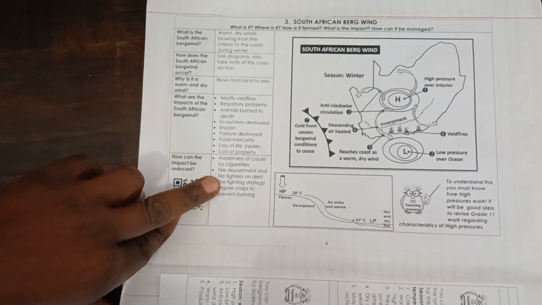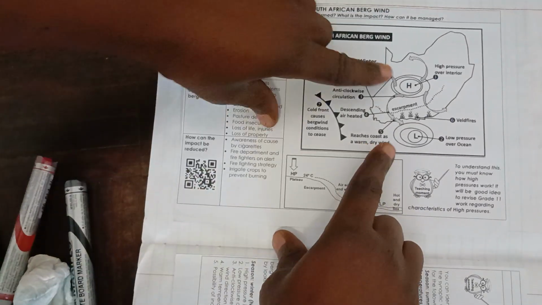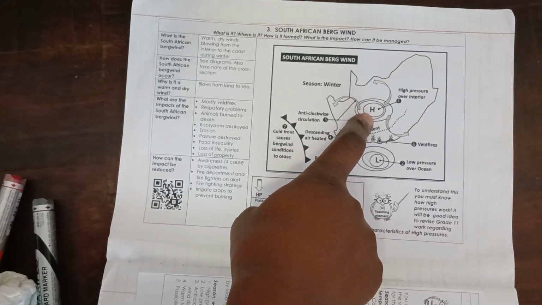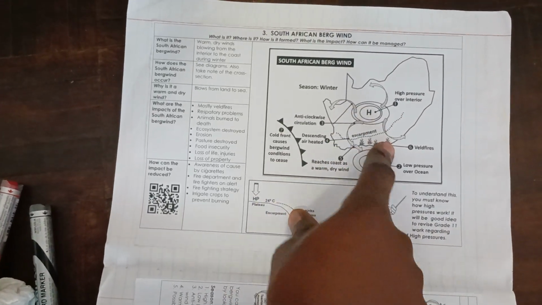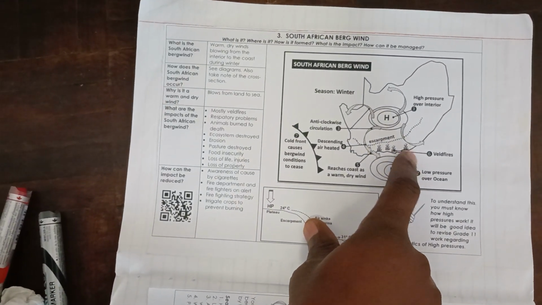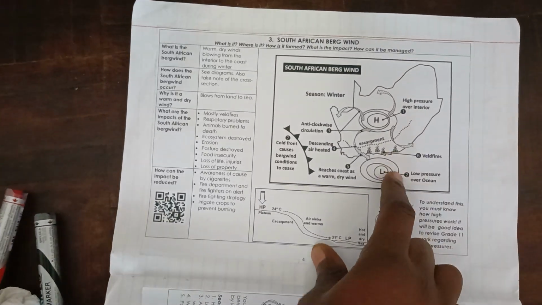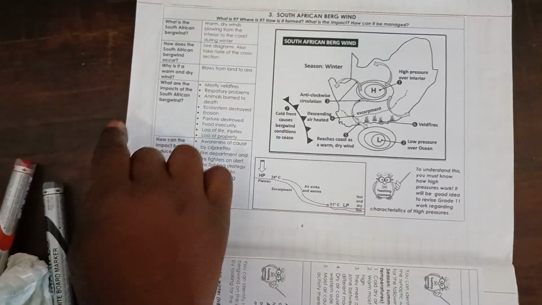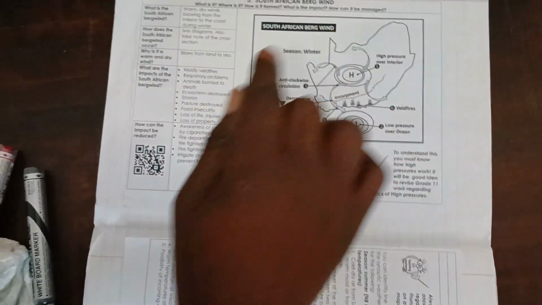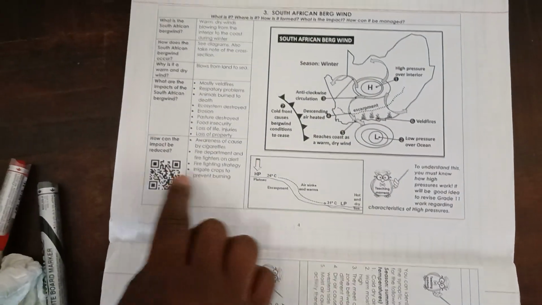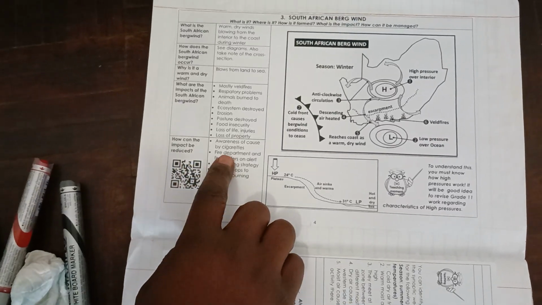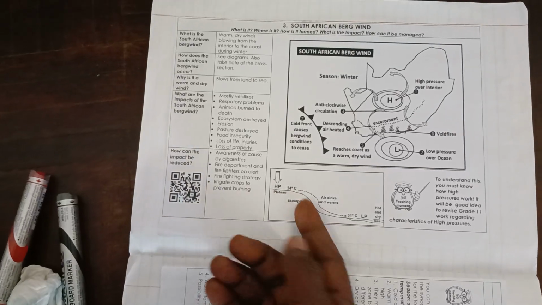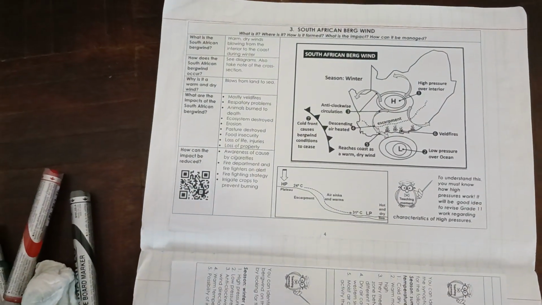These are the conditions that are associated with berg winds, which means the wind blows from the interior where there is higher pressure, usually where our Kalahari High is very active in winter, towards the coast. When it goes to the coast, it results in all this impact: veld fires, animals banned, ecosystem destroyed, pasture destroyed, and so on. How can the impact be reduced? Awareness of the causes such as cigarettes, the fire department, firefighters on alert, firefighting strategy, and irrigating crops to prevent burning.